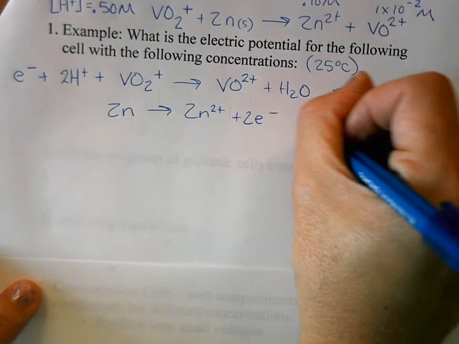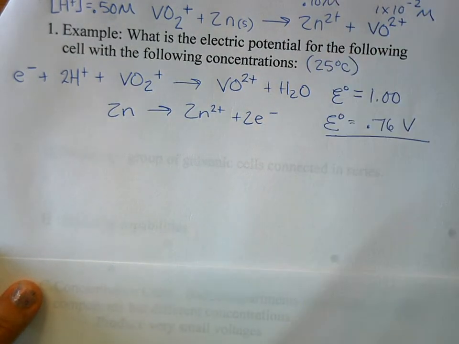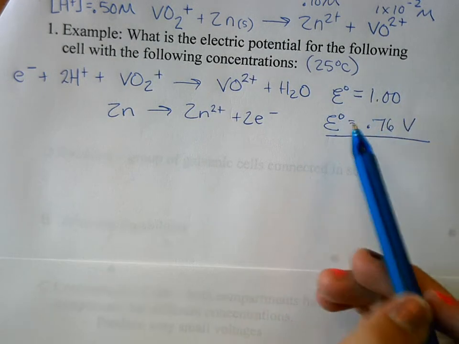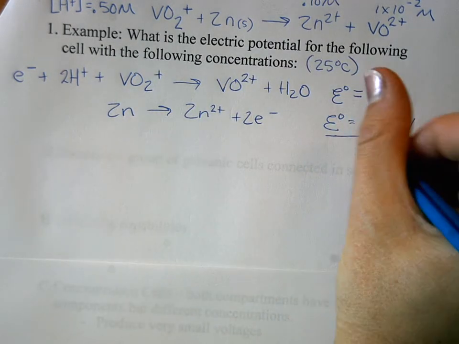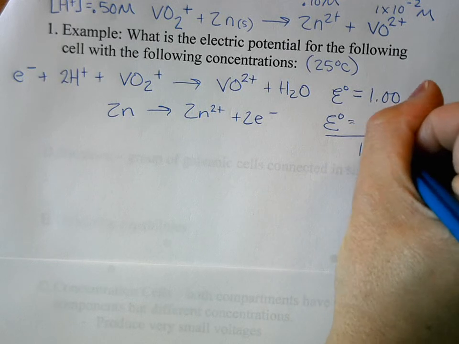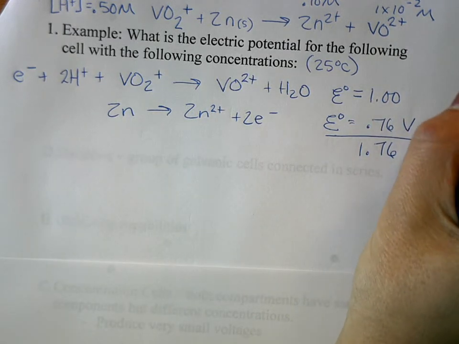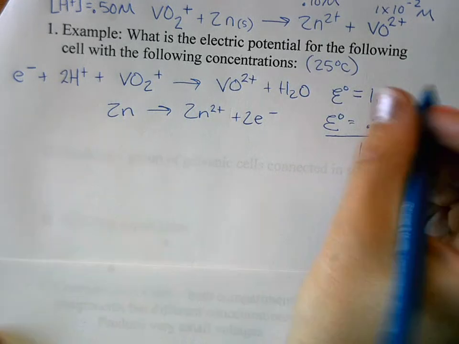Okay, now, these are standard, by the way. I am bad at putting that there, but I shouldn't be because we don't want to confuse the two. All right, so my standard electric potential, if all of the concentrations were 1 molar, for that cell would be 1.76 volts. Okay, so I'll need that.